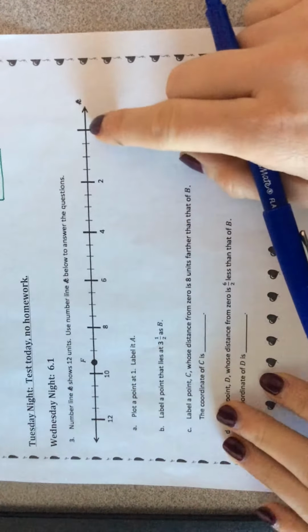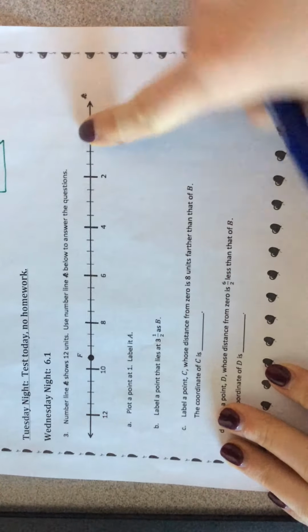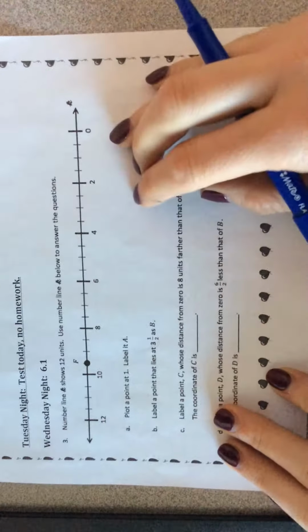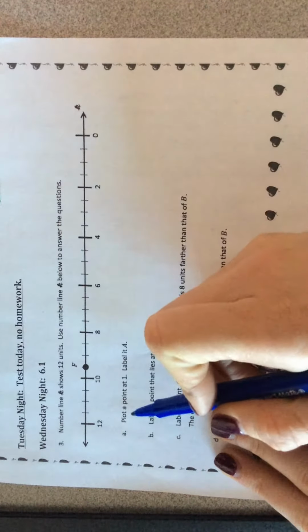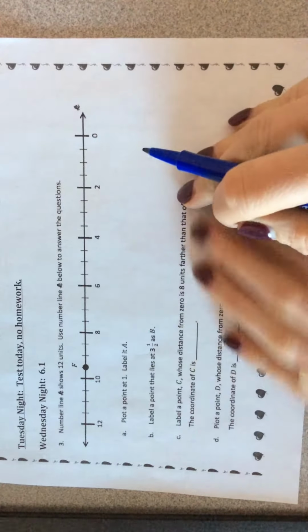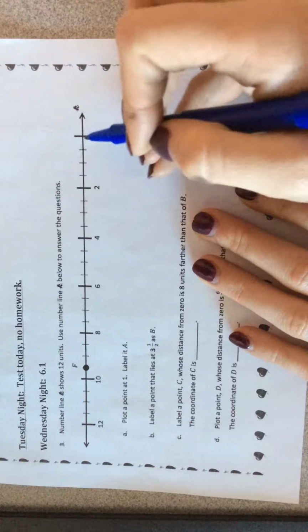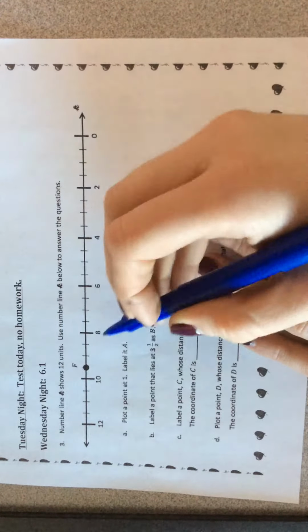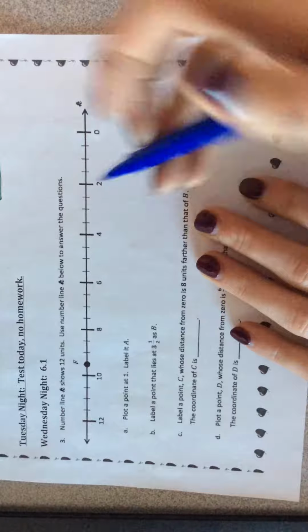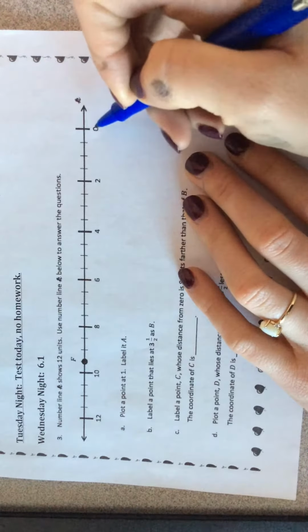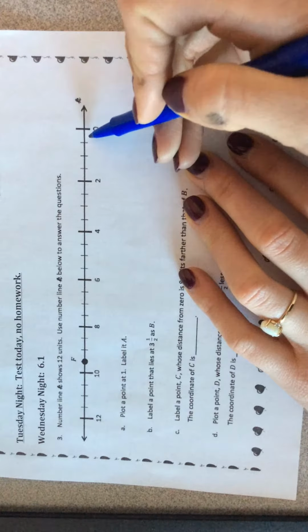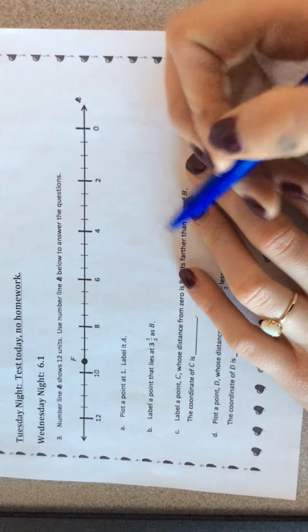And the origin is over here, so it's increasing from right to left, which is kind of different. But we need to put a point at 1 and label it A. So let's see, this is 0, 2, 4, 6, 8, 10, 12. So it looks like they're going up by 2s. Let's count what's between 0 and 2. So there's 1, 2, 3, 4 spaces.